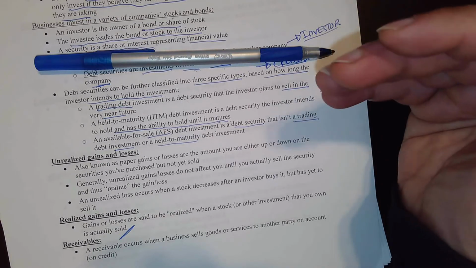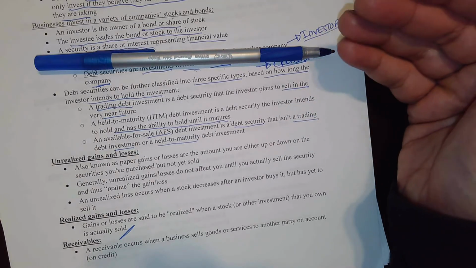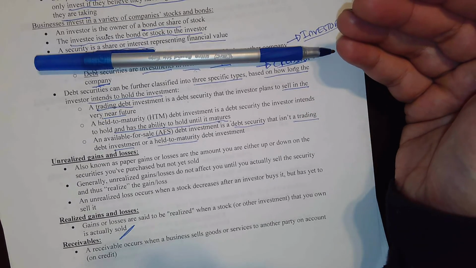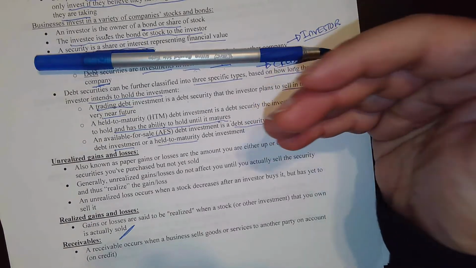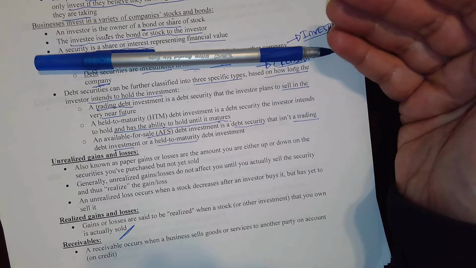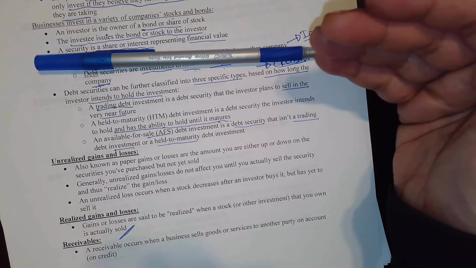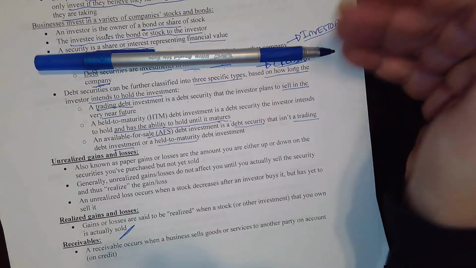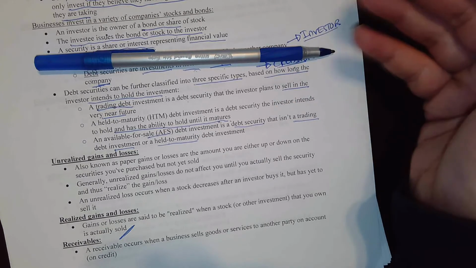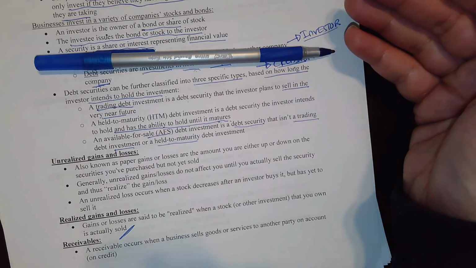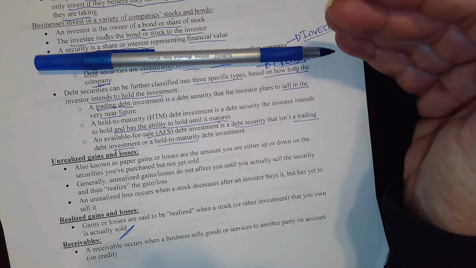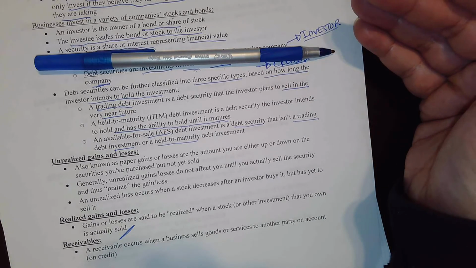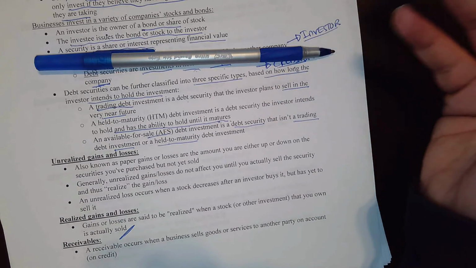These gains and losses need to be reported in the income statement, and they increase or decrease our income, and they have different tax implications. So when you file taxes, these gains and losses are taxed differently compared to the ordinary income that we make as an individual or as a business.